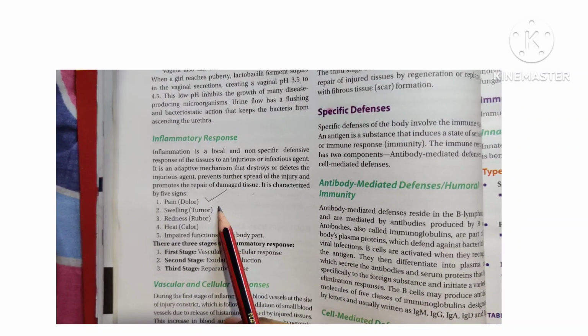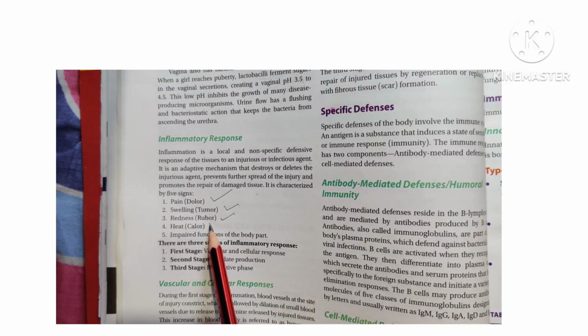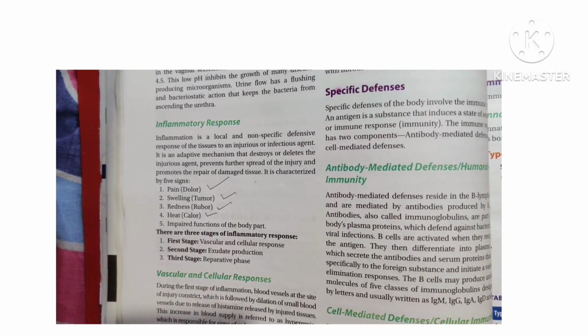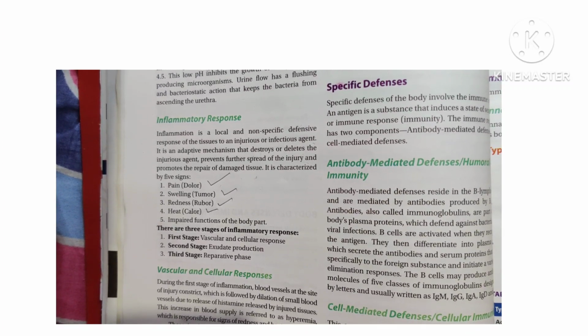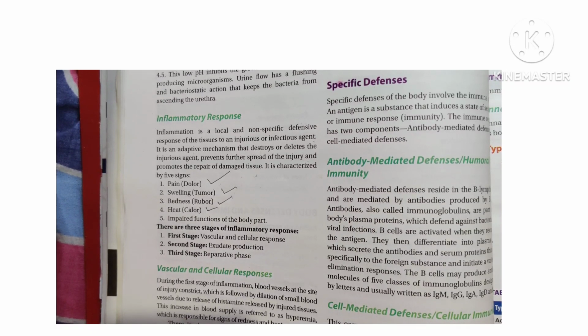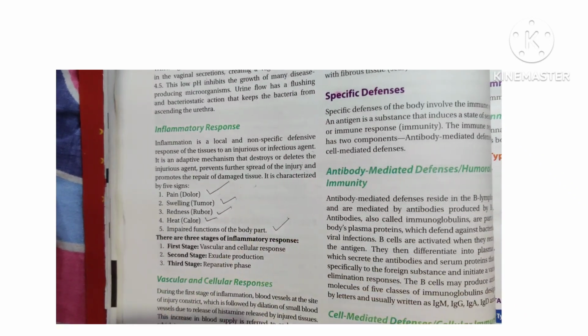Then swelling, which is tumor. Redness is rubor. And heat is calor. So dolor, tumor, rubor, calor. Pain is dolor, swelling is tumor, redness is rubor, heat is calor. And the 5th one is impaired function of the body part.